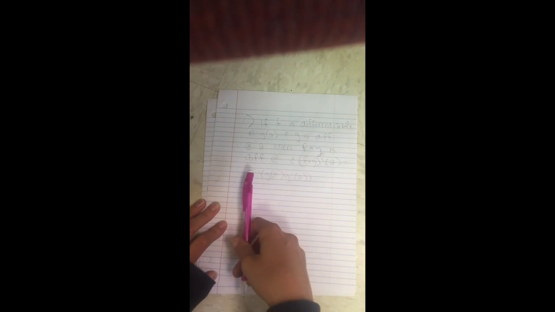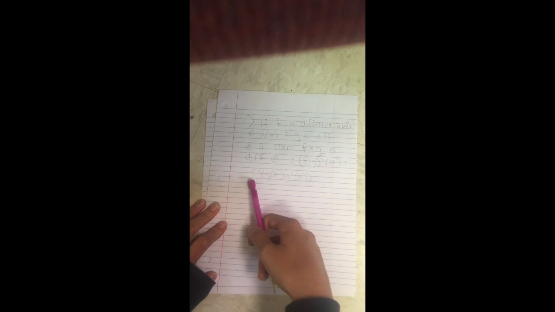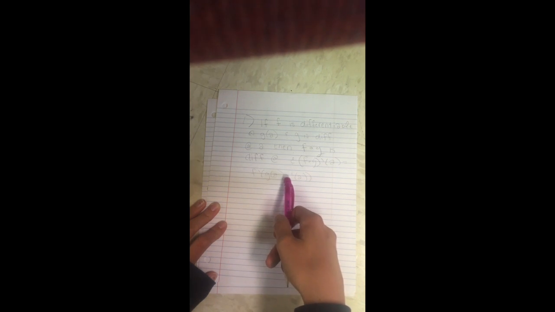And basically this is saying that it's going to be the outer function with the inner function substituted into the outer function, times the derivative of the inner function. The second question was to derive a formula for the derivative of arctan of x using the rule for the derivative of an inverse function coming from the chain rule.